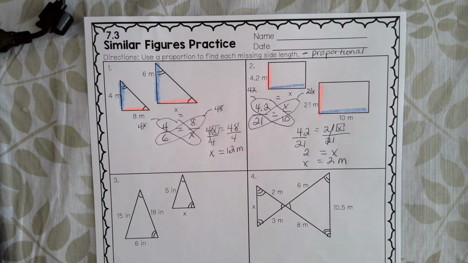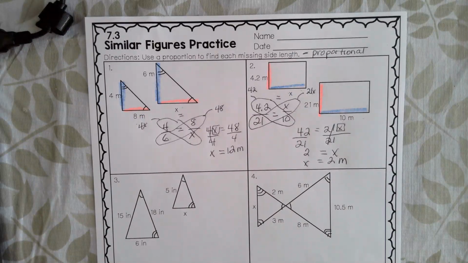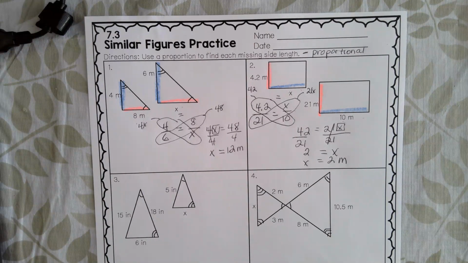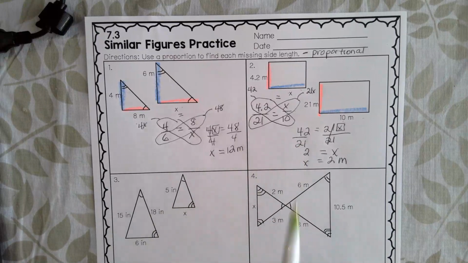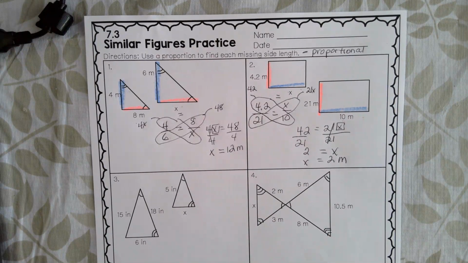All right, you can pause the video if you have to make sure everybody is caught up with the answer to that one. If you color code your sides, then you won't have problems setting up your proportions to solve for the missing side length.